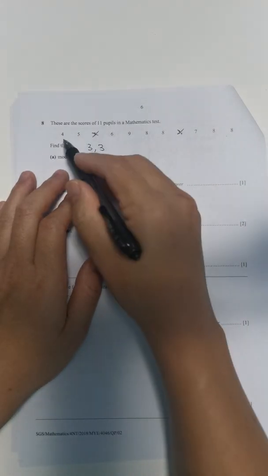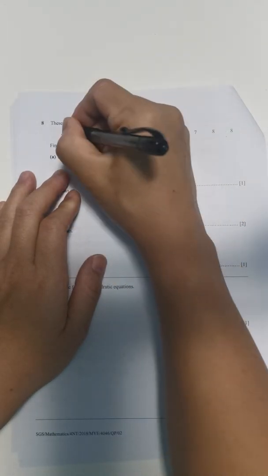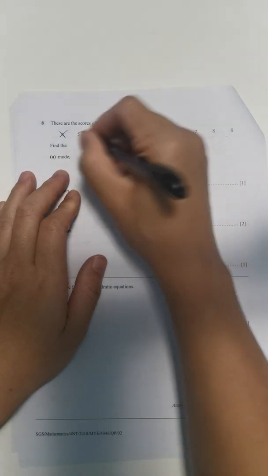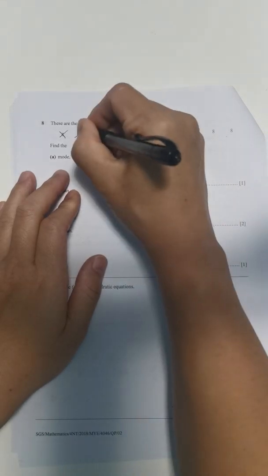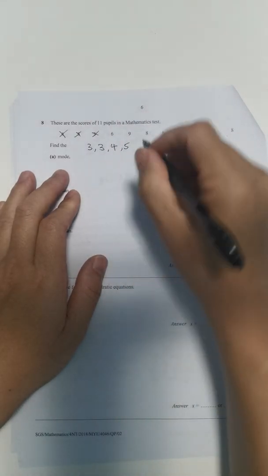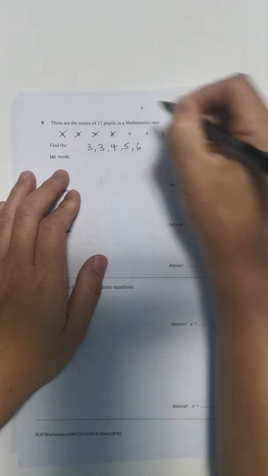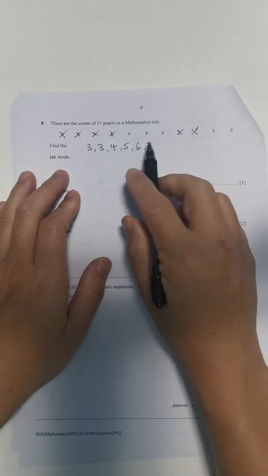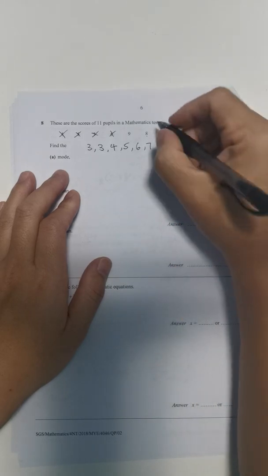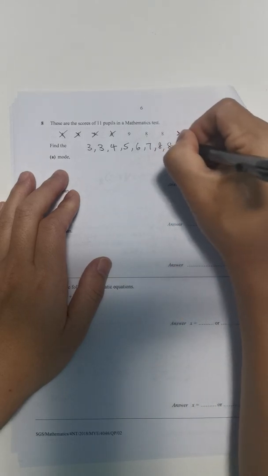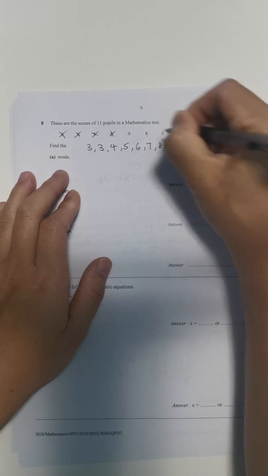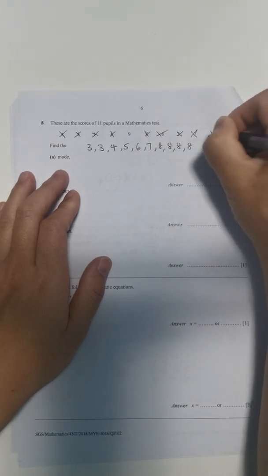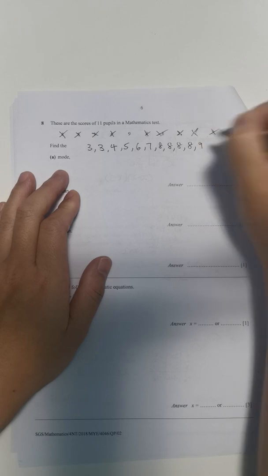Okay, the next biggest is 4. I cancel away my 4. Then we have a 5. Cancel away 5. 1, 6. Cancel away 6. 7. Okay, 8. I have 1, 2, 3, 4, I have 8, 8, 8, and 8. Okay, and the last digit that I see is 9.